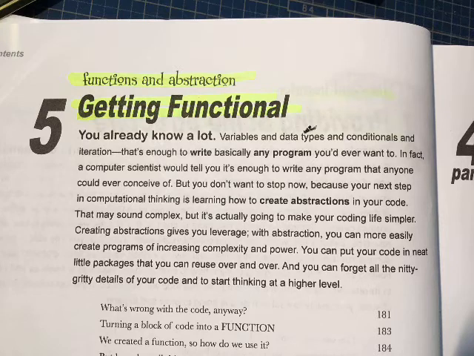Oh my gosh, I forgot it. Okay, anyway. What's wrong with the code anyway?